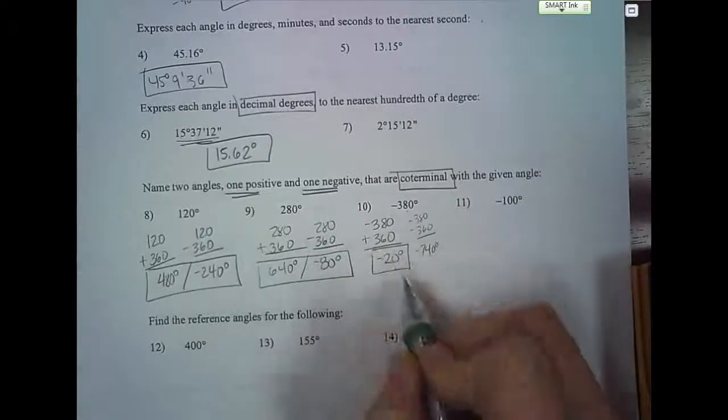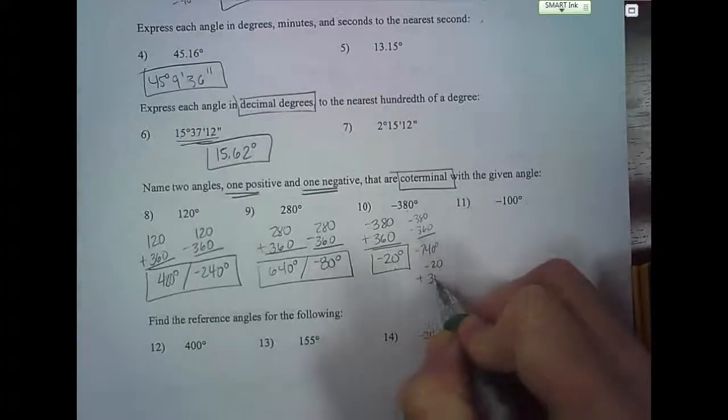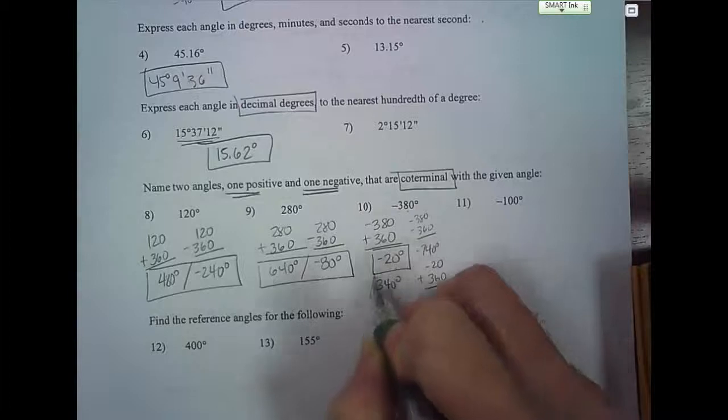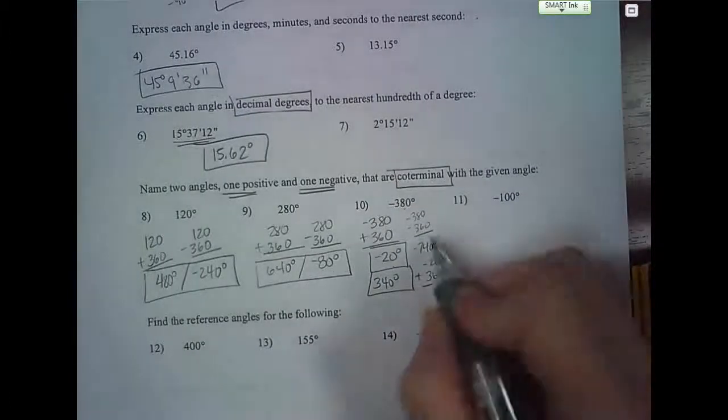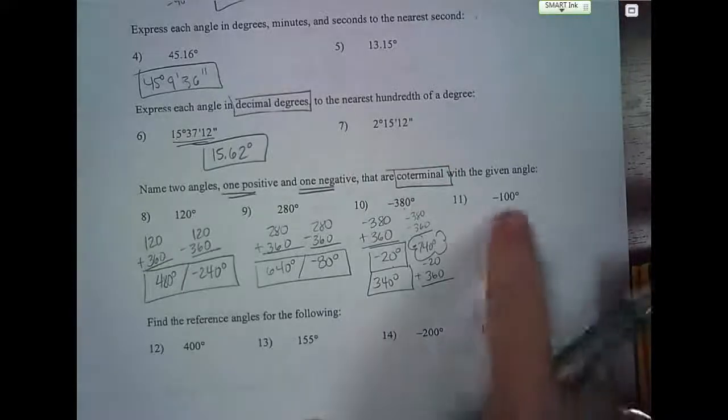I most likely will use this one. And then when you take your negative 20 and you add 360 again, you're at 340. So your 2 angles are here. I would accept this one as well, the negative 740. I'm going to skip number 11 and move on.